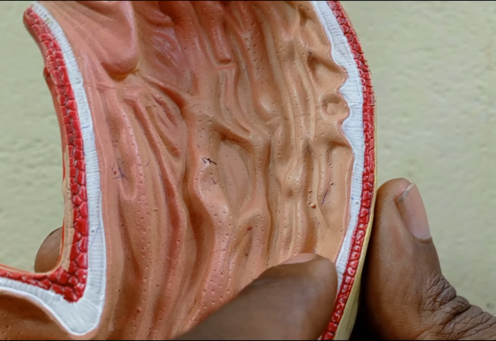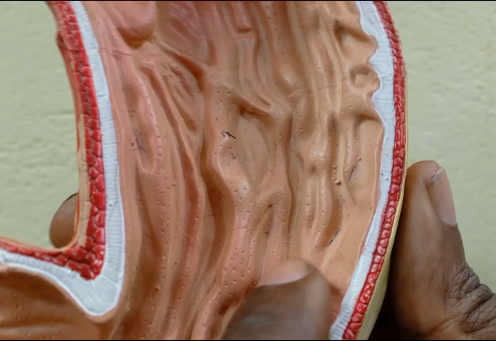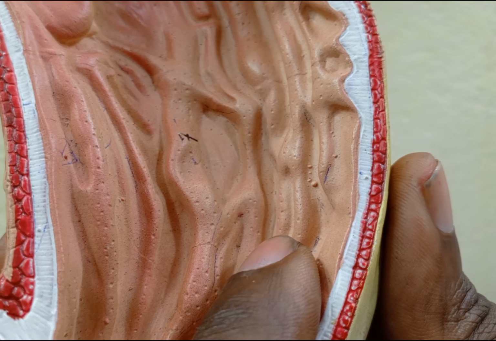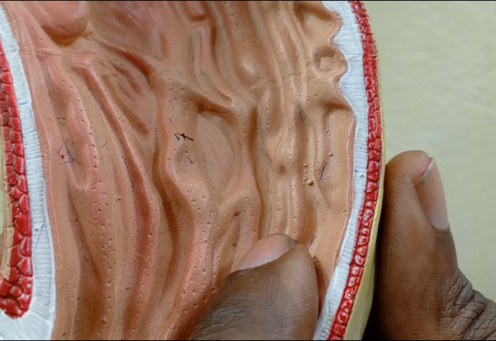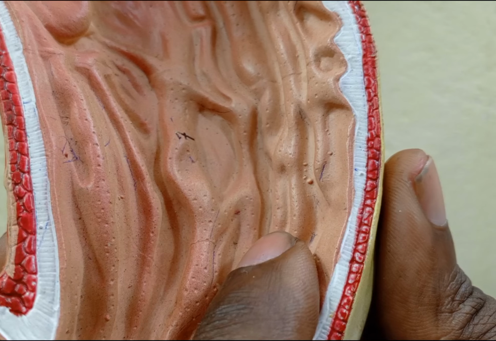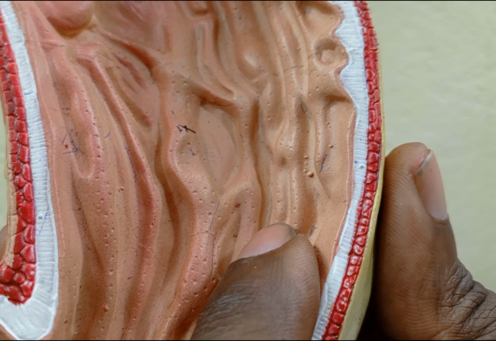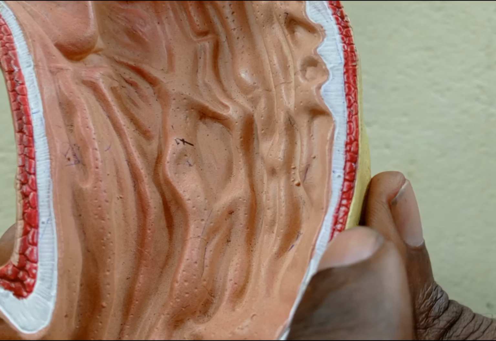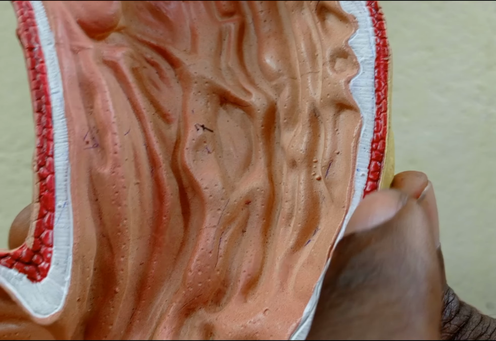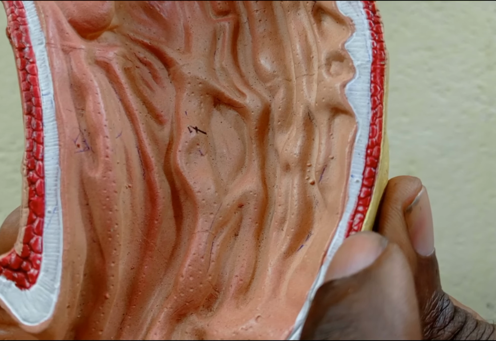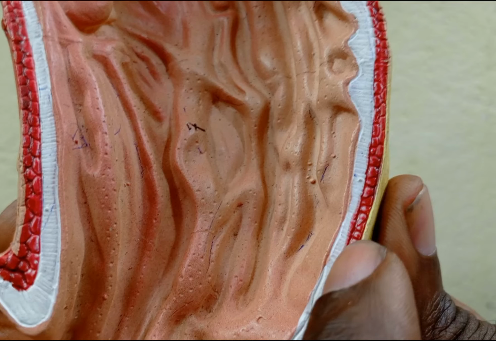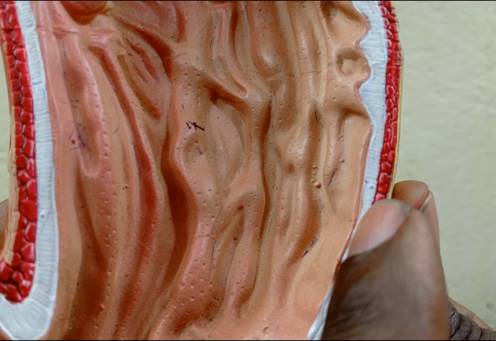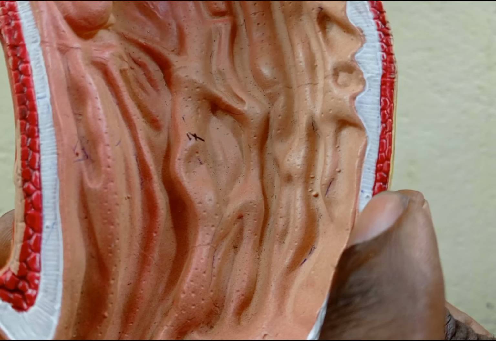Then as you move out, you have the submucosa, which has blood vessels, lymphatics, and also a type of nerve plexus, which we call the submucosal plexus, which some people call Meissner's. Then as you move out, the muscular layer, the red one, is the muscularis externa. The muscularis externa in the stomach is somewhat unique, because it has 3 layers.